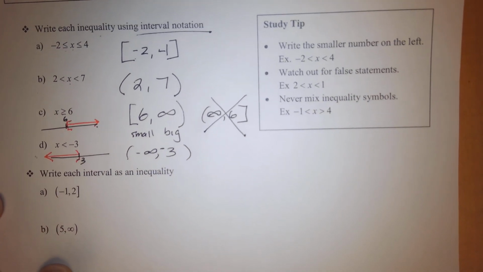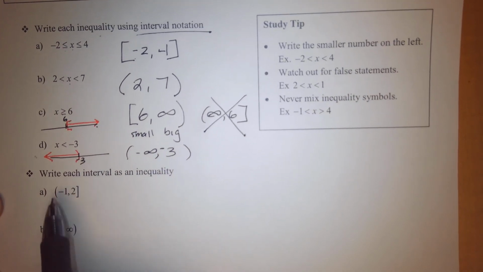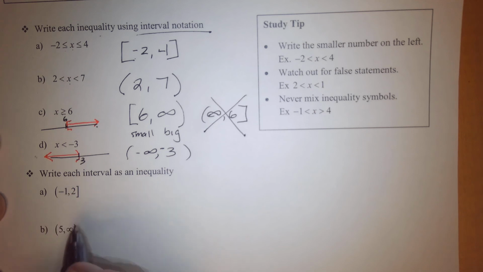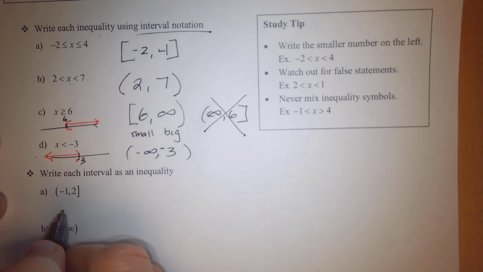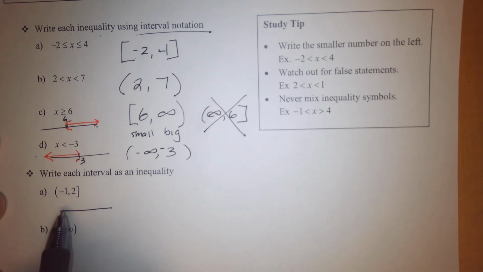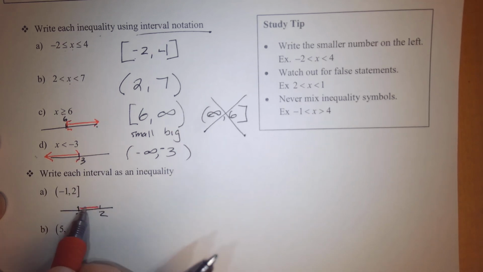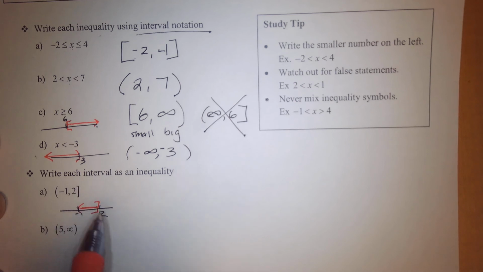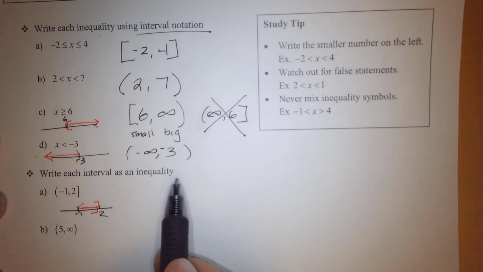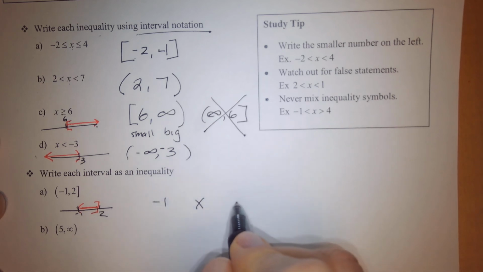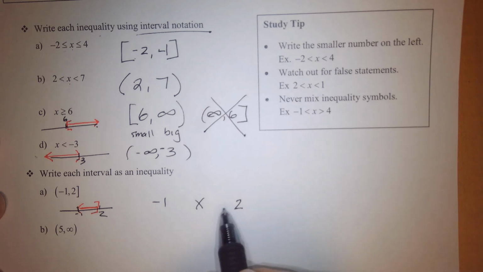Now let's go the other direction. What if we have an interval notation and we're asked to write it as an inequality? So again, if we look at a graph, sometimes it's helpful. This graph says that x could be any number in between -1 to 2. So it could be any number in between. When we write this as an inequality, we would simply just say x lies in between -1 to 2.